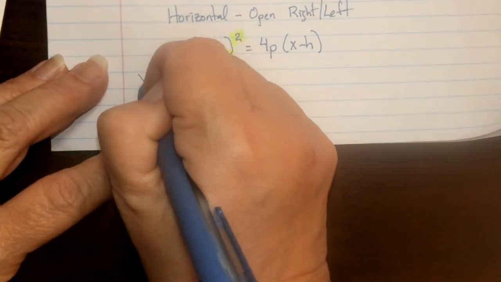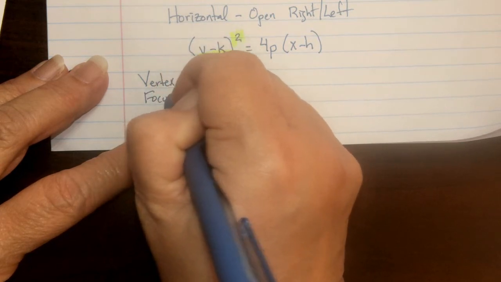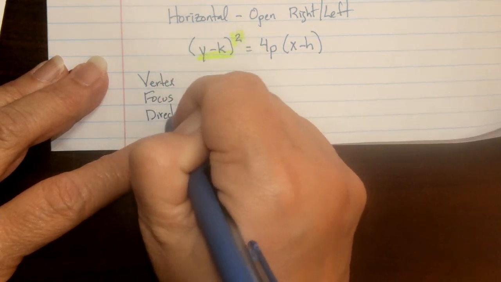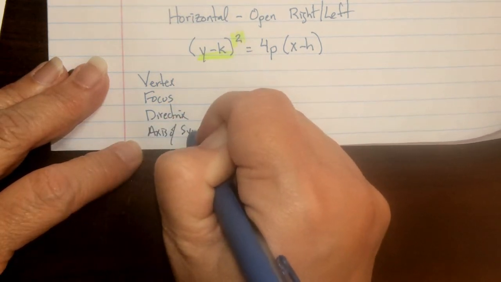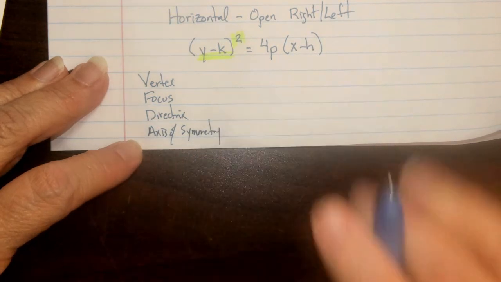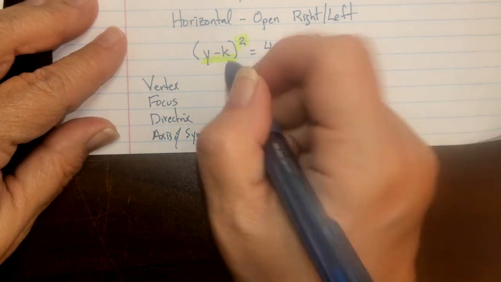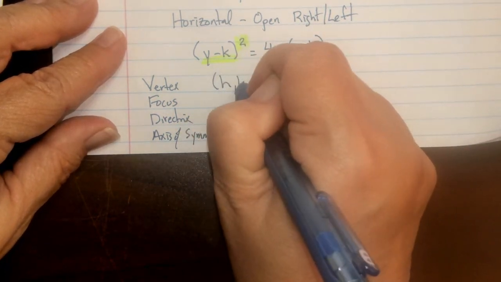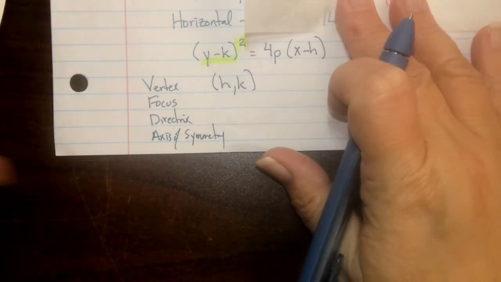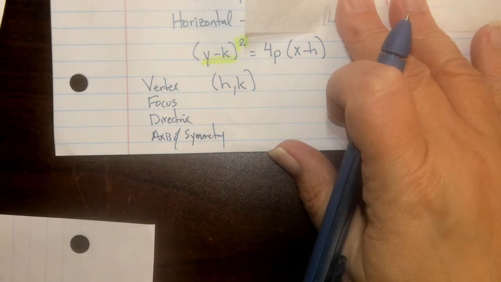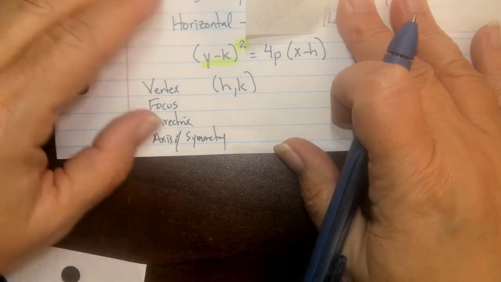Again, we want to go through each thing: vertex, focus, directrix, axis of symmetry. Our vertex is still (h, k). That part's not going to change.